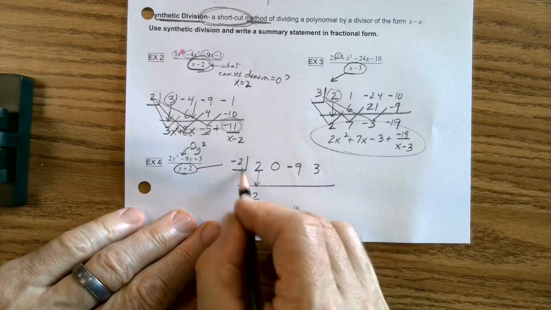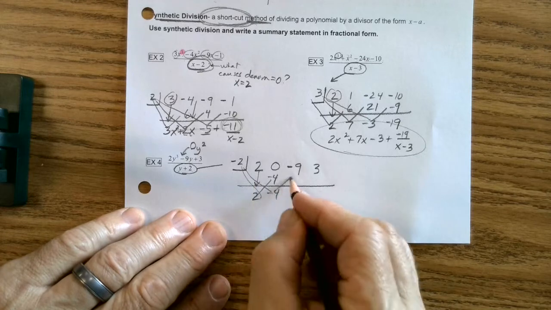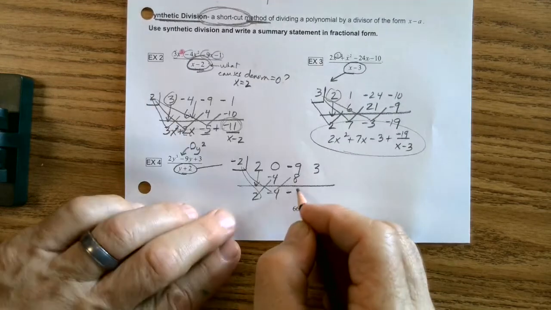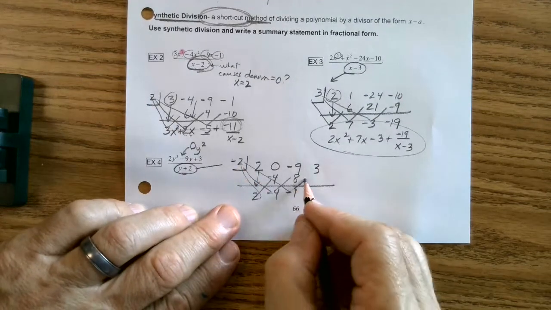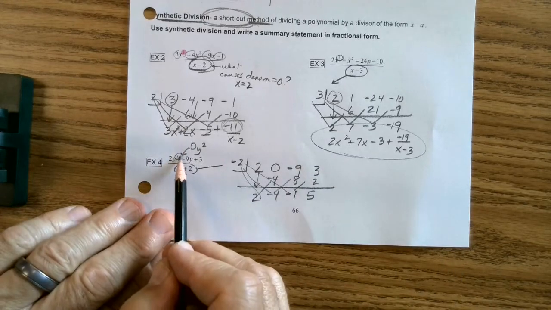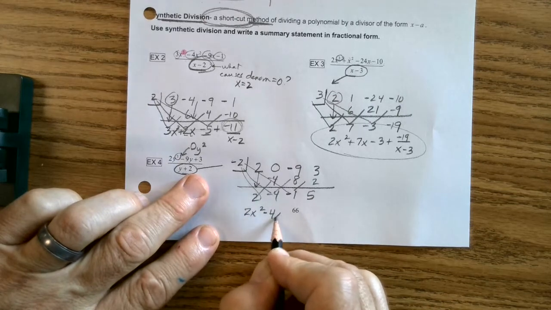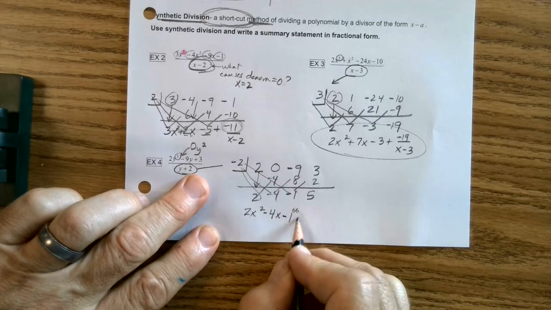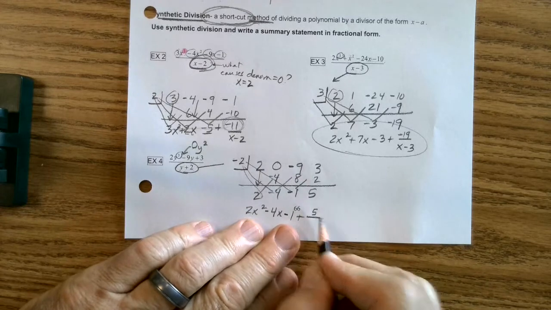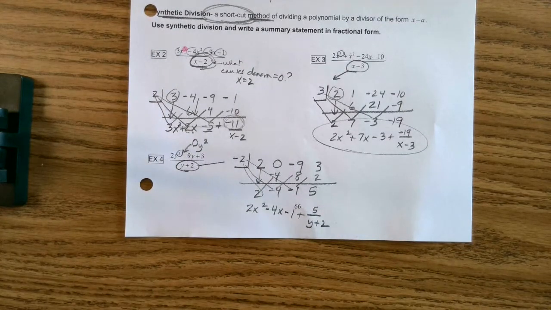Drop the 2 underneath, multiply, add. Multiply, add. Multiply, add. And now because the highest power is a 3, I drop down 1. 2x squared minus 4x minus 1 plus 5 all over my original divisor, and I'm done. So I think you guys get the gist here.